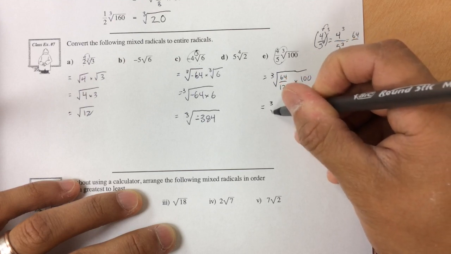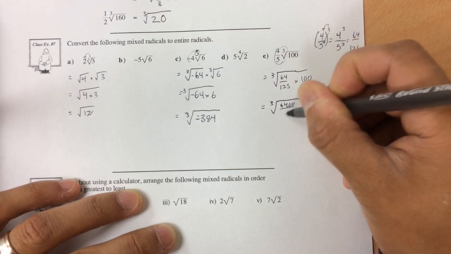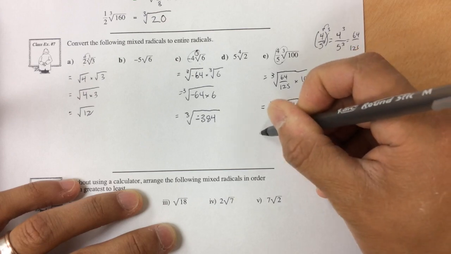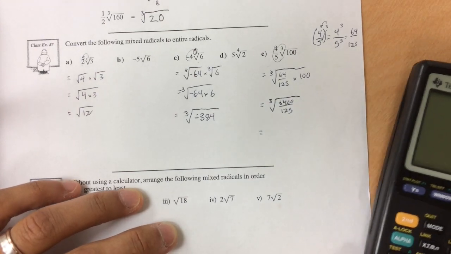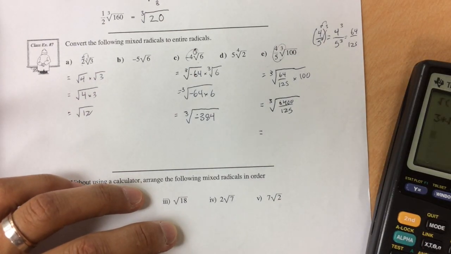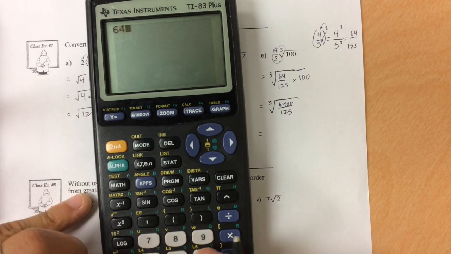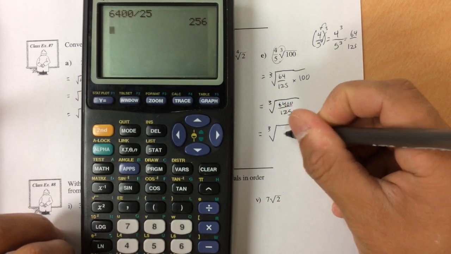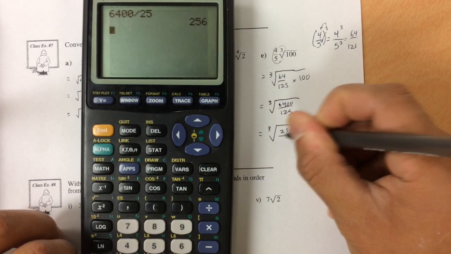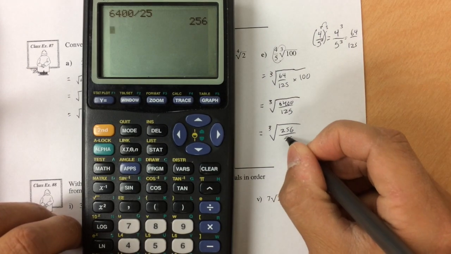That becomes cube root of 6400 over 125, and we can reduce that by, let's see, 25 should go into both of those. So cube root of 256 over 5. Oh, sorry, not 25, 5.